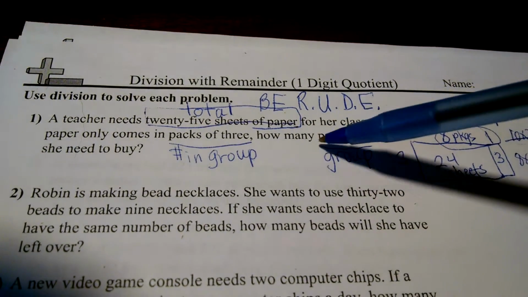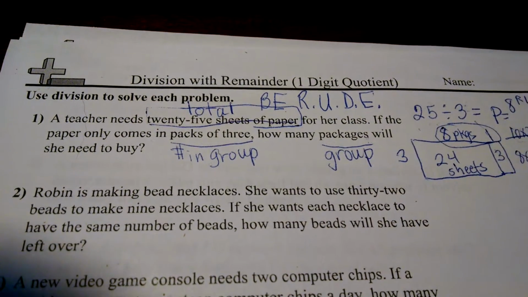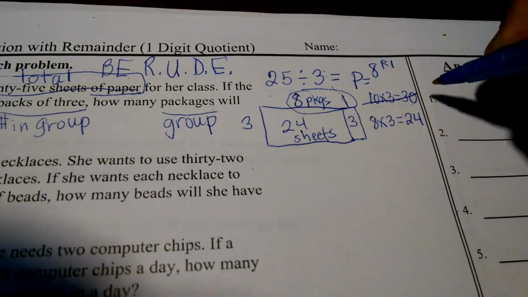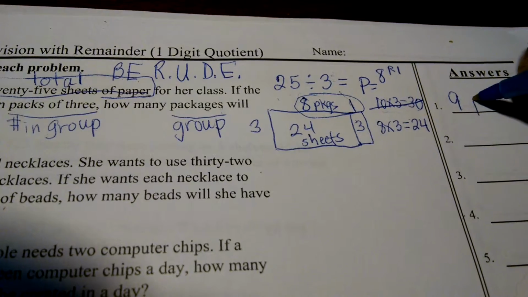But the word problem is how many packages? Well, I can't buy 8 remainder 1 packages. In this situation, I need another package. So the answer is 9 packages.